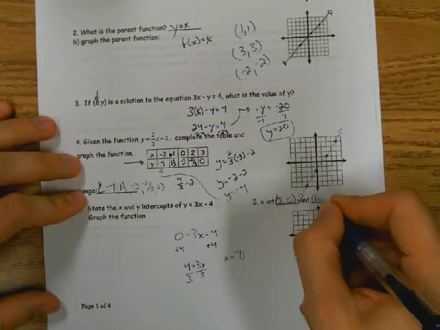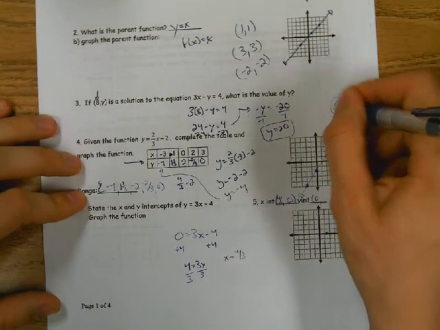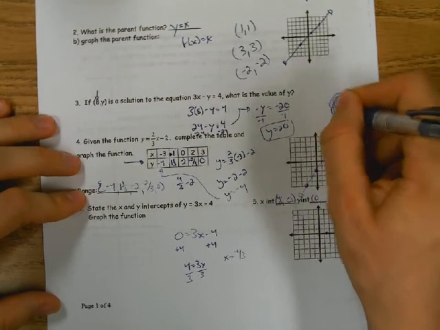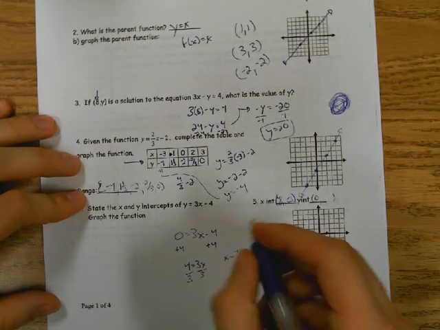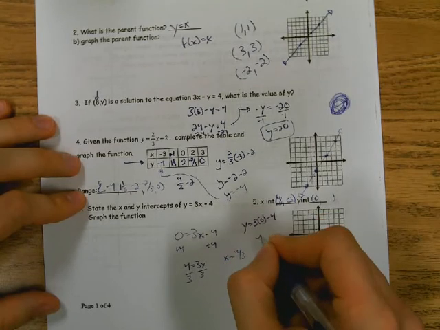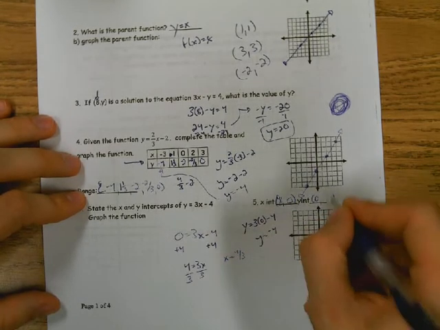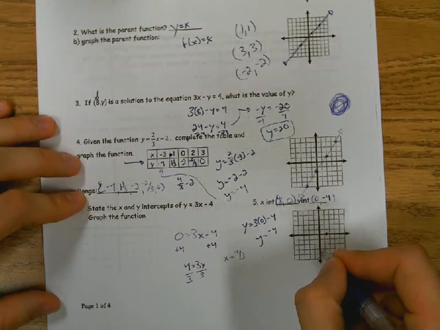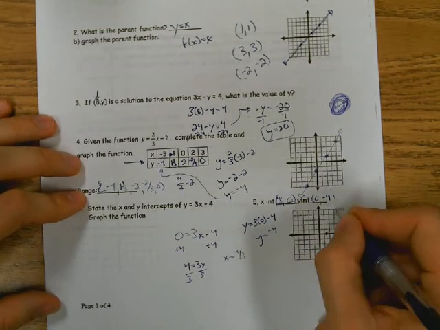My y-intercept, I know that x is going to be 0. So y is equal to 3 times 0 minus 4. Y is equal to negative 4. When x is 0, y was negative 4. Right there. Here's my line.